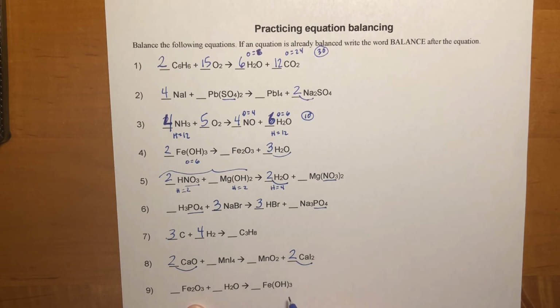Let's see. So the irons are out of balance. If I put a 2 here, what does this do to my oxygens? There's 3 oxygens times 2, so the oxygens are 6 right now, and the hydrogens are 6 right now. Can I make them 6 and 6 on this side? If I put a 3 here, that gives me 6 hydrogens. What does that do for my oxygens? There's 3 here and another 3 here. So there's a total of 6. So they're balanced. Okay.